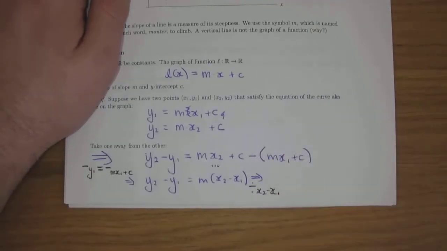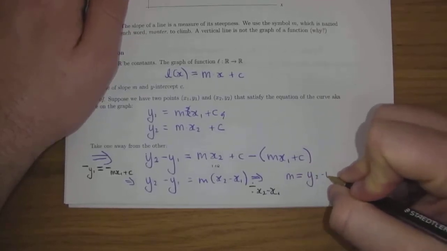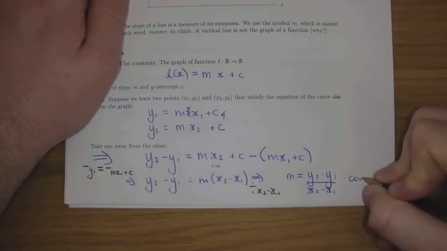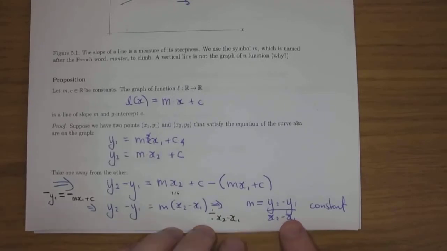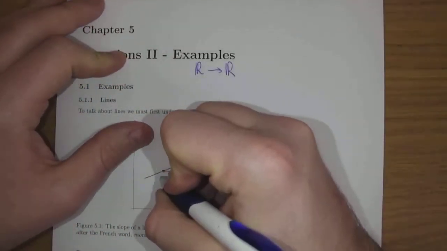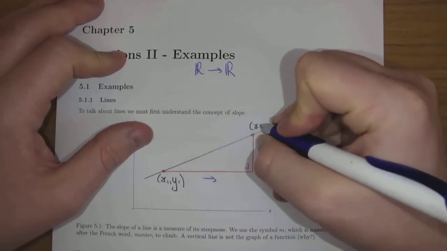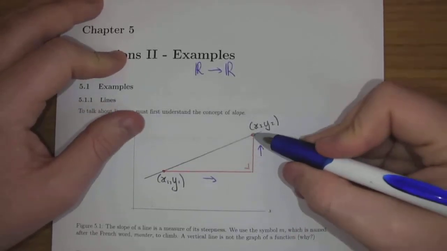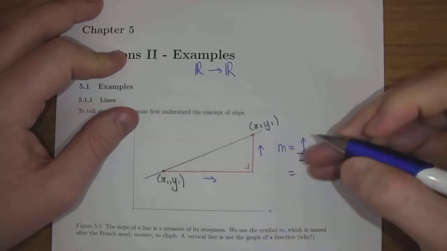And writing it the other way around, you end up with m is equal to y2 minus y1 over x2 minus x1, which is constant, because m is constant. And what is this? Well, if you go back to our picture and write in some coordinates, this would be x1, y1, and this would be x2, y2. And so this slope, well, what's this distance? Well, this is y2, this is y1, so this distance is y2 minus y1.